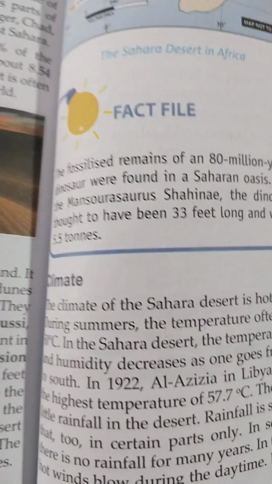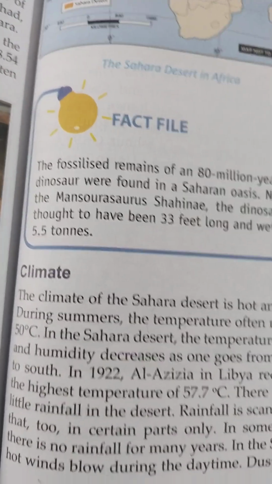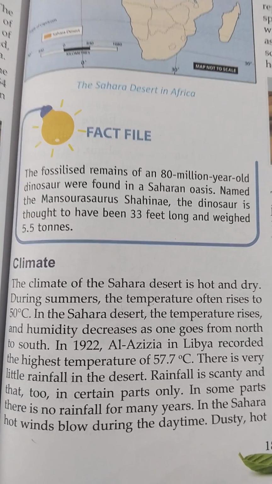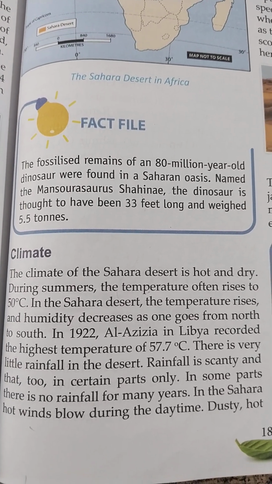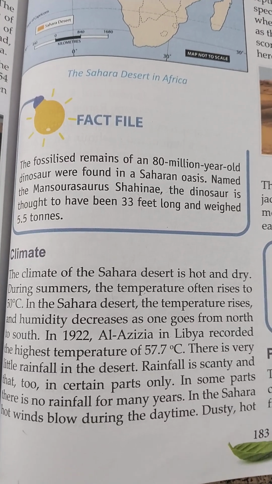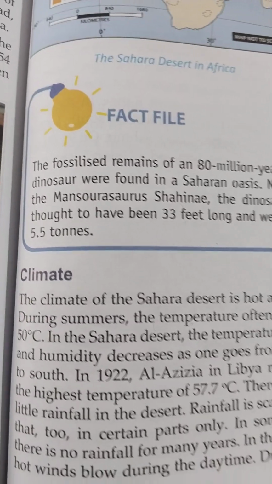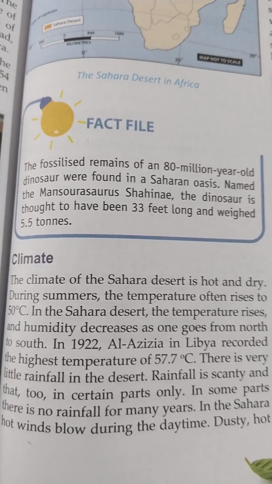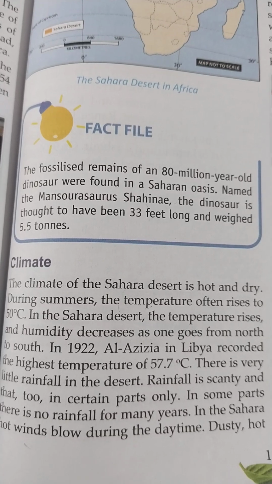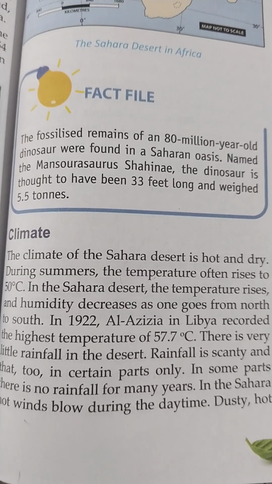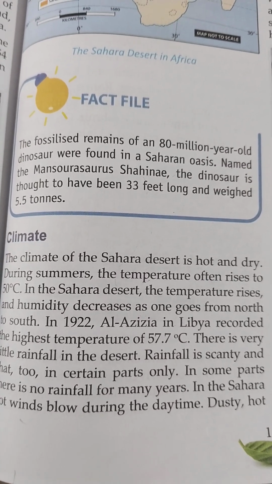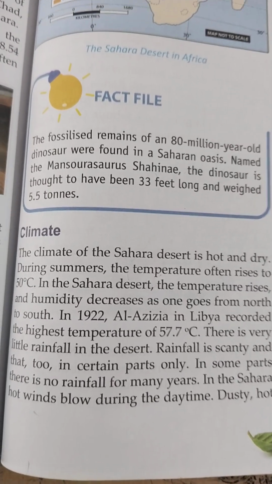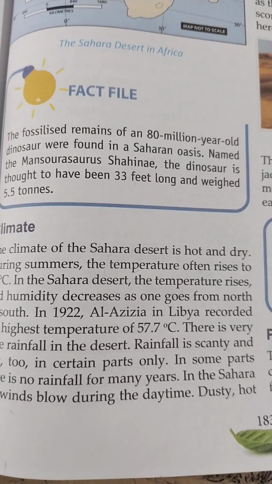Now we will study about the climate of the Sahara Desert. Now children, the climate of the Sahara Desert is very extreme. It is hot and dry. During summers, children, the temperature in the Sahara Desert rises to 50 degrees Celsius. Okay, in the Sahara Desert the temperature rises and humidity decreases as one goes from north to south. Now children, in 1922, Al-Azizia in Libya recorded the highest temperature of 57.7 degrees.